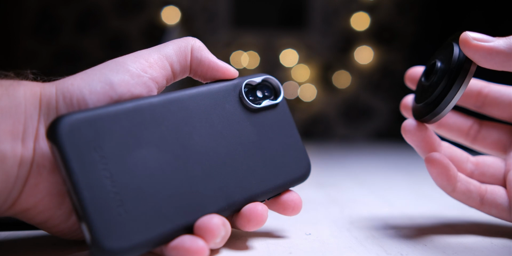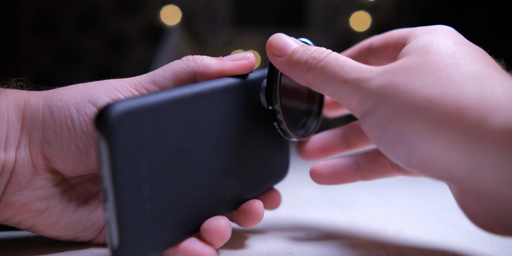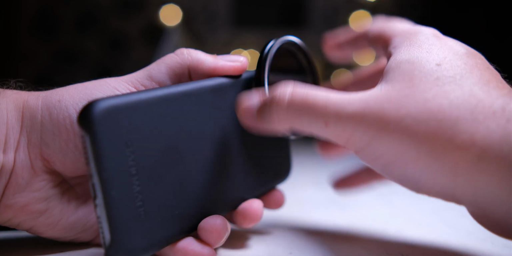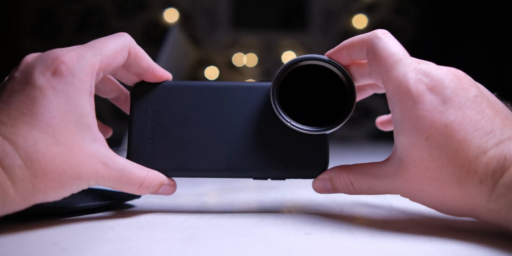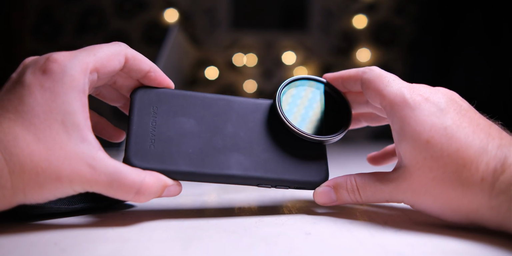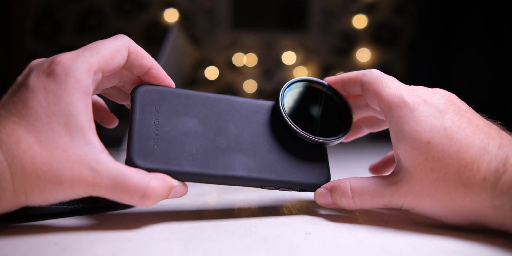I would go with the case because it is also compatible with Sandmarc's lenses. They have some really nice anamorphic lenses. And the clip covers a part of the screen when you put it on. Also, the filter is compatible with anamorphic lenses and telephoto lenses.